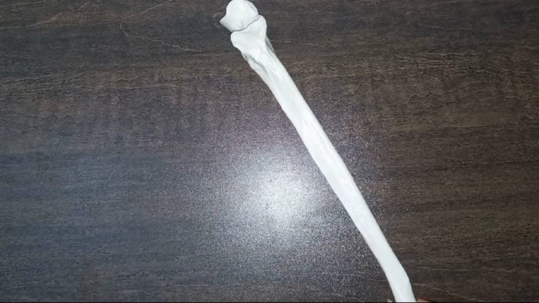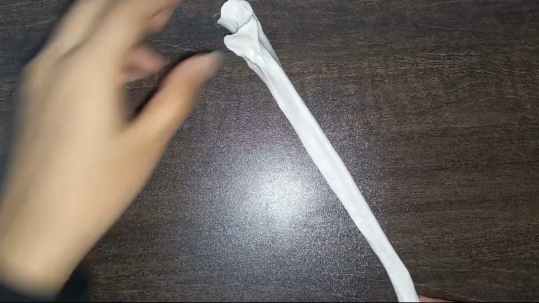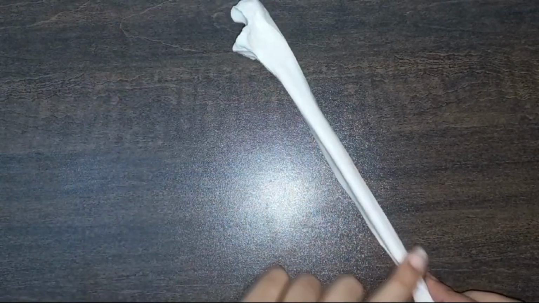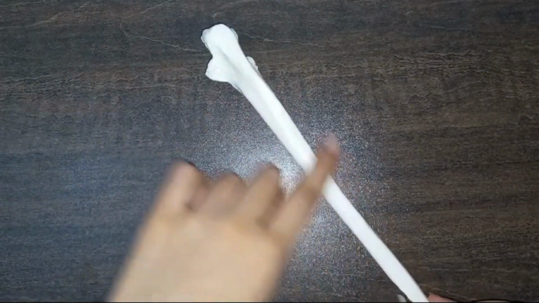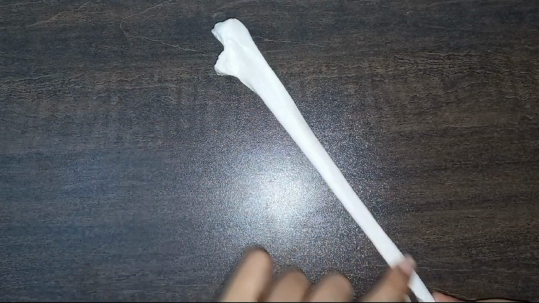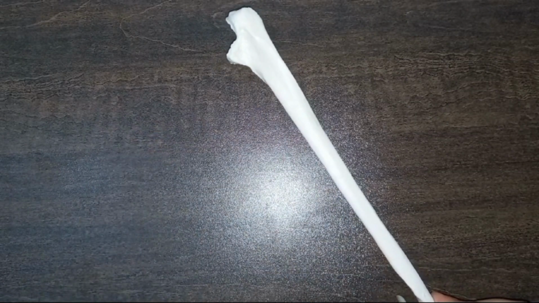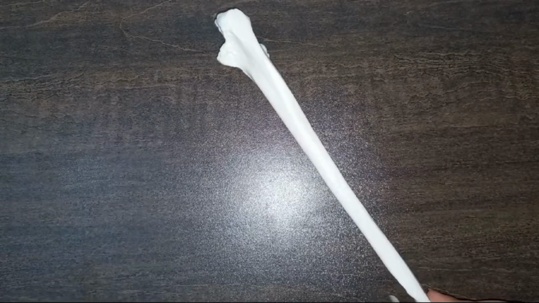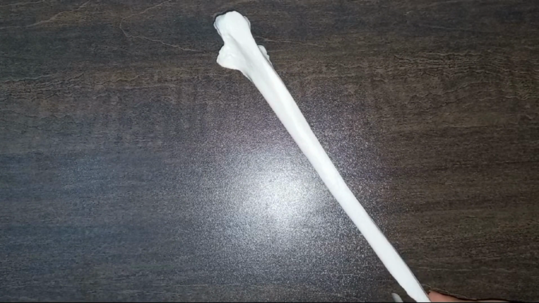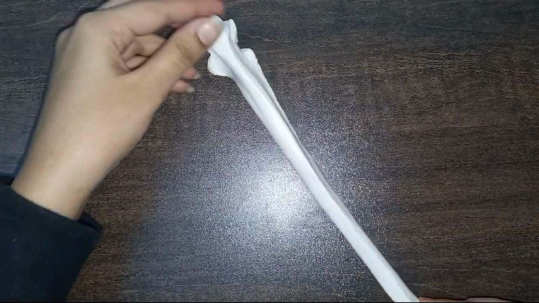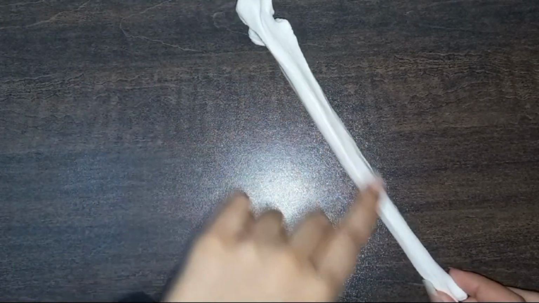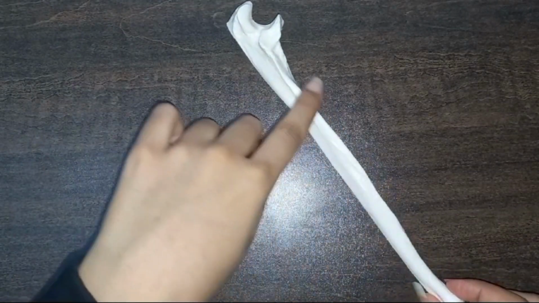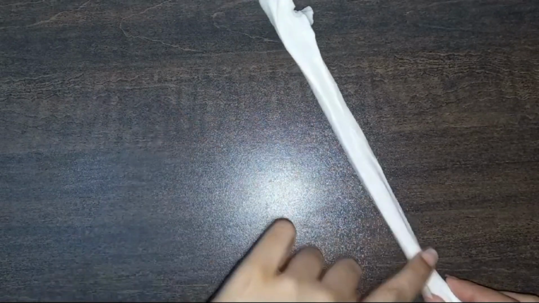Now the medial surface lies between the anterior and the posterior border. This is the anterior border and this is the posterior border. So this is the medial surface right in between. Now moving on to the posterior surface, it lies between the posterior border and the interosseous border. So this is the posterior border and this is the sharp interosseous border. So hence this will be the posterior surface.